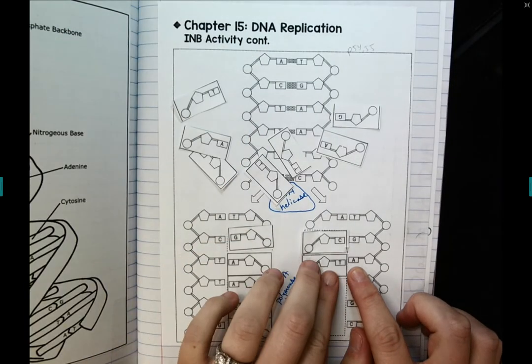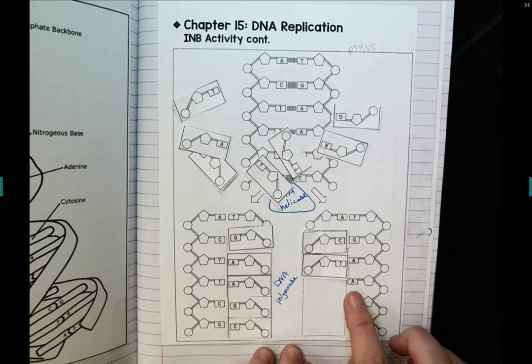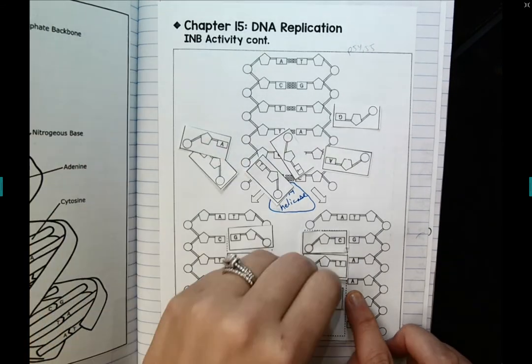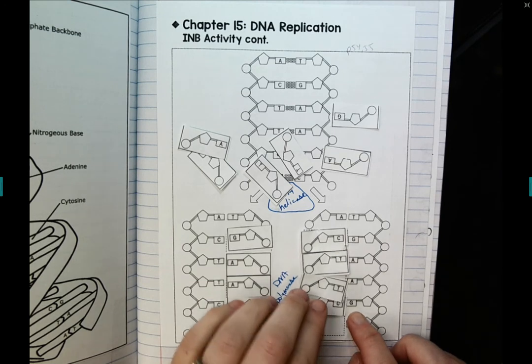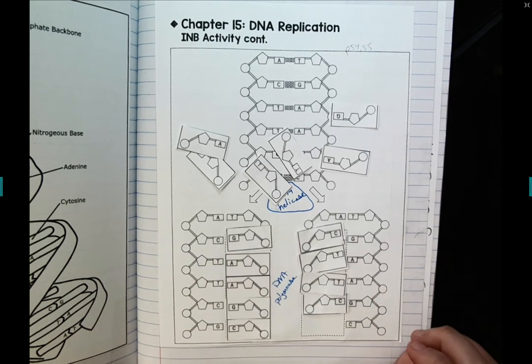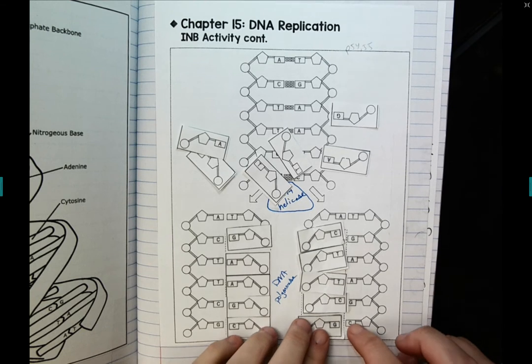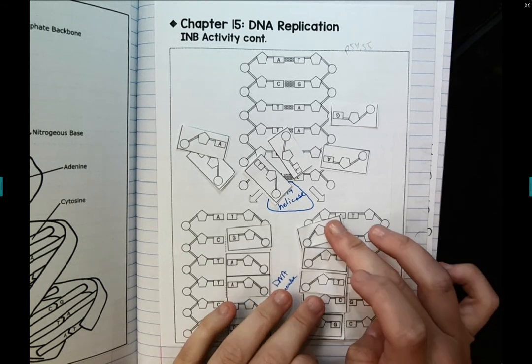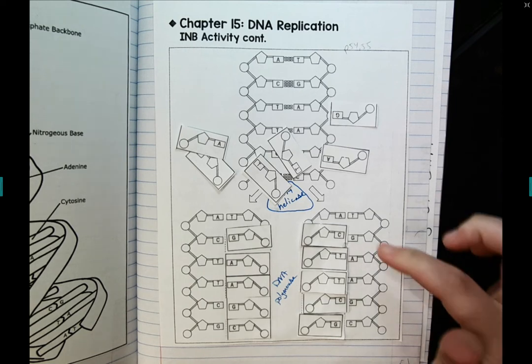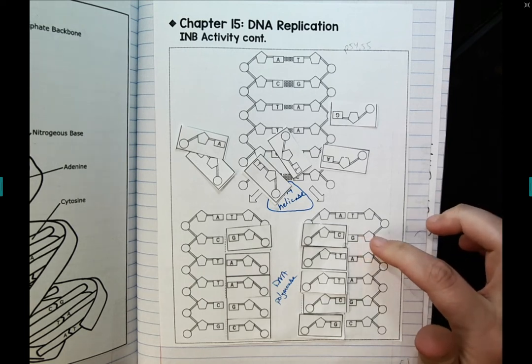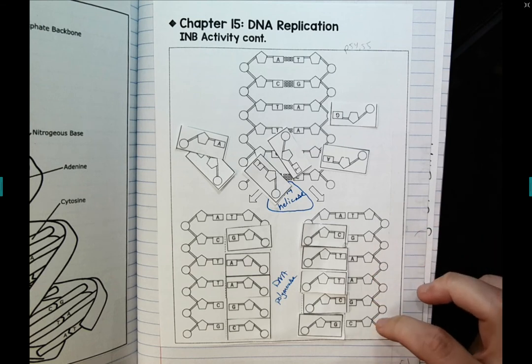It's going to pair it with thymine, another adenine paired with another thymine, guanine paired with a cytosine, and then another cytosine paired with a guanine. So as we can see, as DNA polymerase starts to add and bind those free nucleotides, it starts to recreate that double helix.